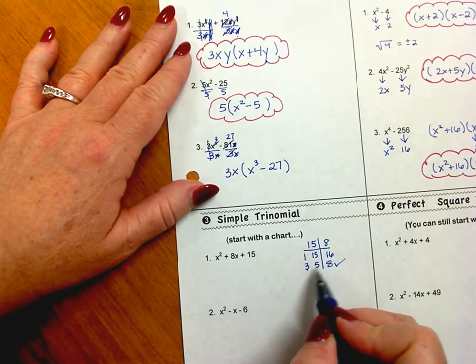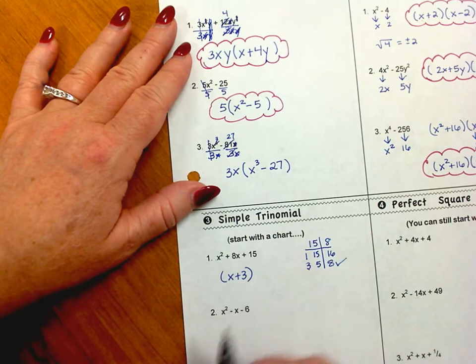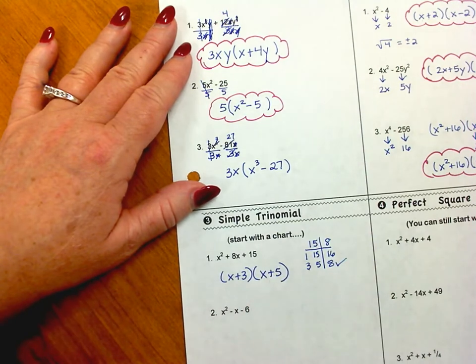We're going to put these in the parentheses exactly the way that they are. So we're going to say x plus 3 and x plus 5. And we're done.